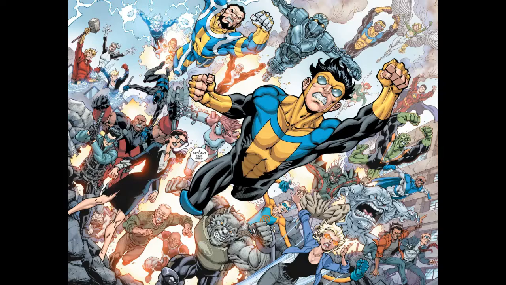Omni-Man is the most powerful person on the planet and basically seems very similar, at least at first, to DC's Superman. The series begins as Mark being a normal high school senior with a normal part-time job and otherwise normal life until he reaches round about the age of 17, at which point he begins to display superpowers which come from his father, given that his father is a member of the alien Viltrumite race.